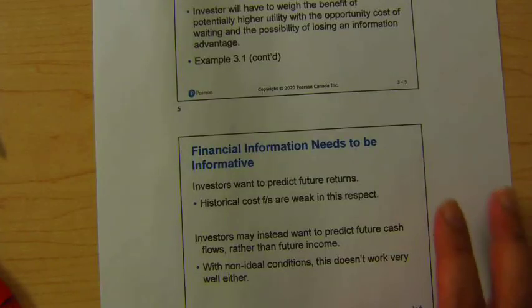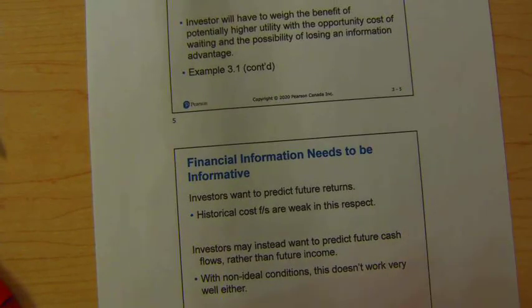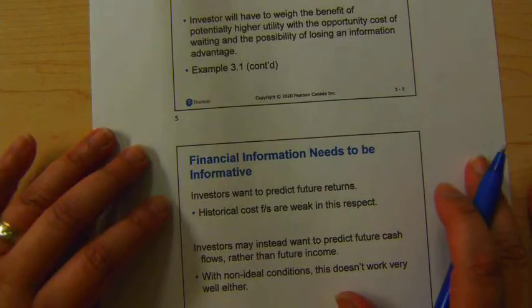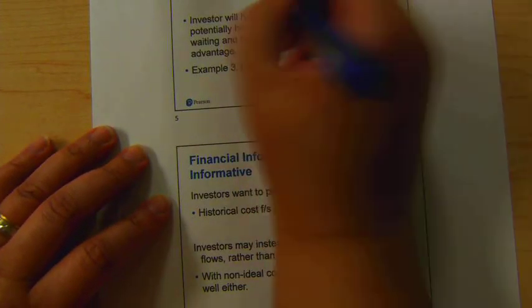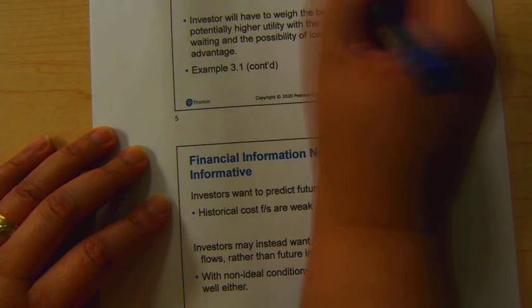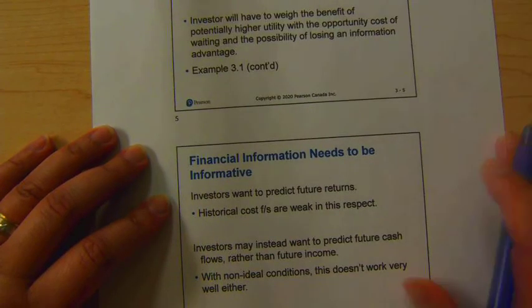Okay, so moving back to the PowerPoints. Okay, so the investor can choose to wait and get more information before making a decision.